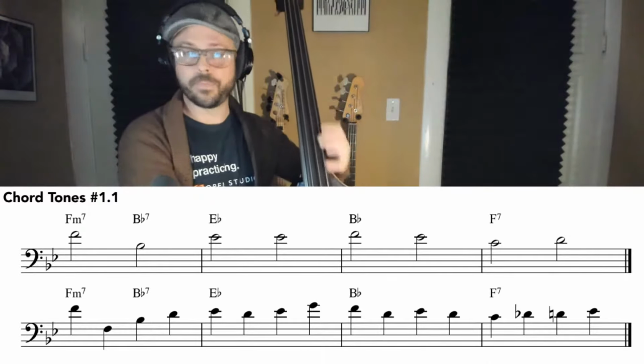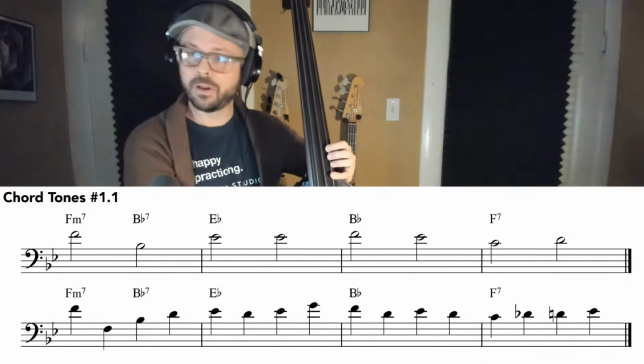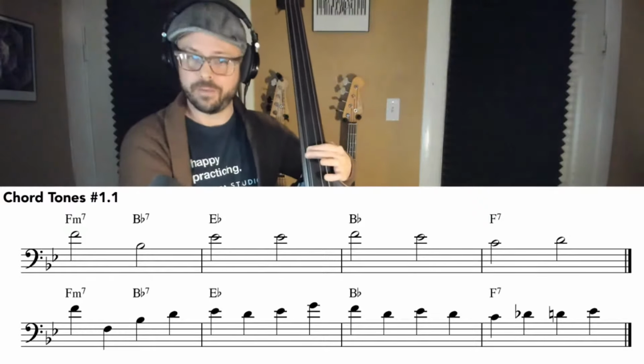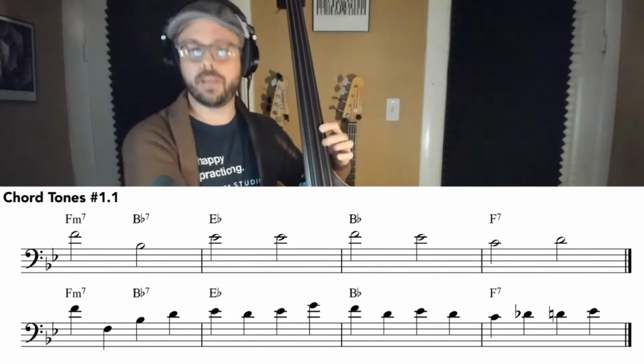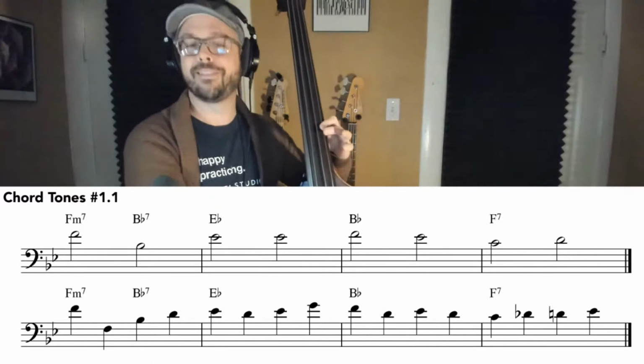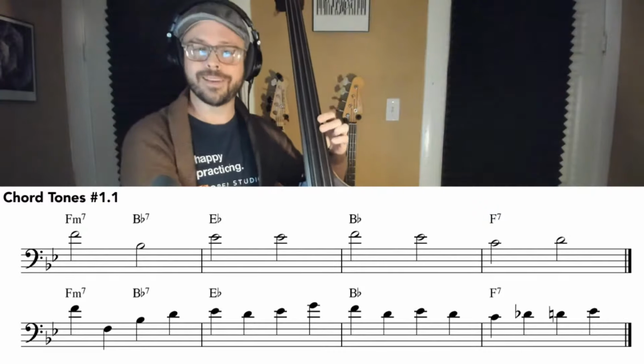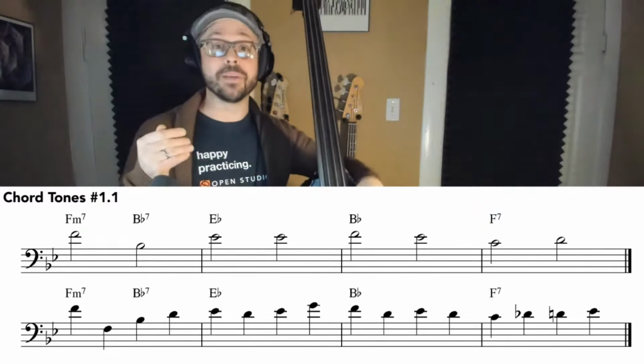Let's try it one more time. So 1, 2, 1, 2, 3, go. B flat, E flat, E flat. Make sense? All right, now let's try composing a bass line.